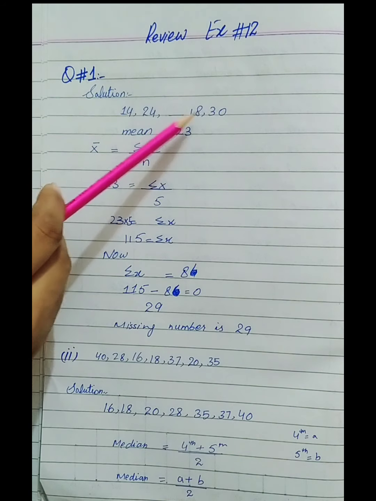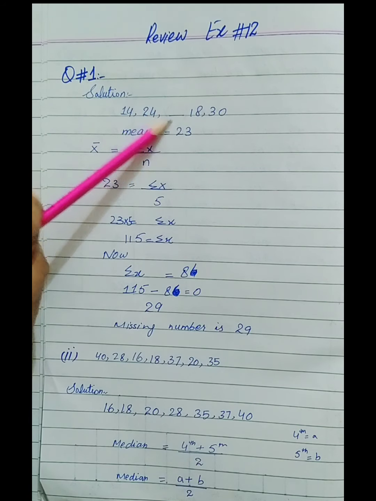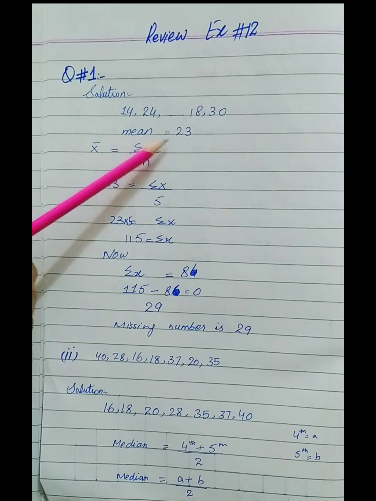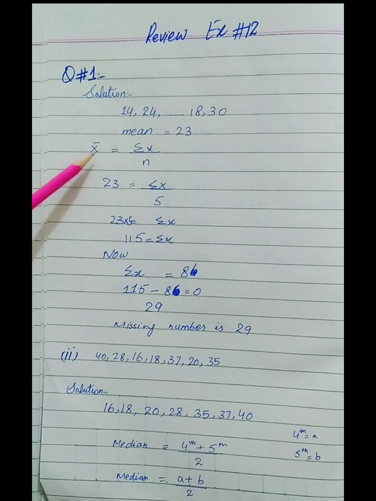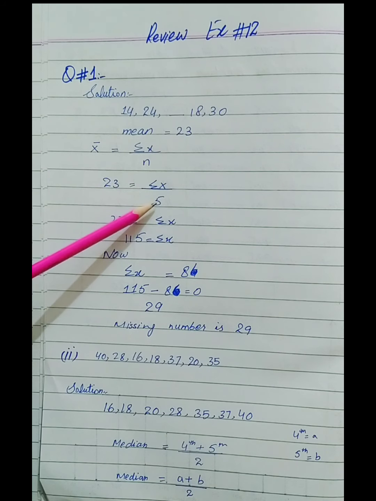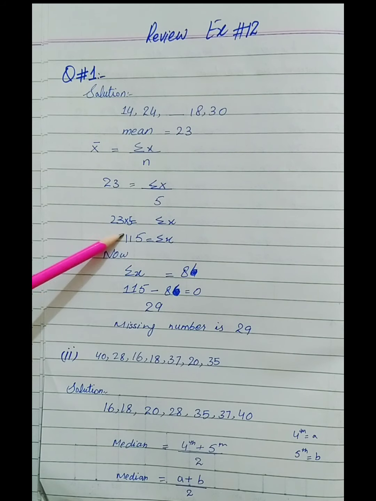So we have total 5 values in which one is missing. Mean is 23. By using the formula of mean, which is mean equals summation x divided by n, we have mean 23 and n is 5. So 5 is divided here, to the other side 5 will be multiplied and we get 115.